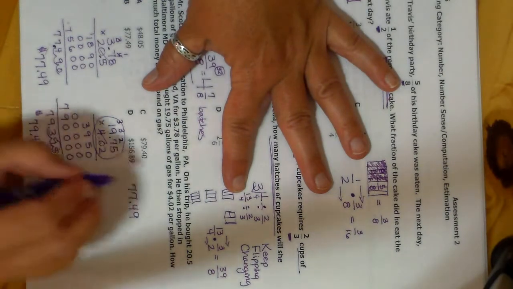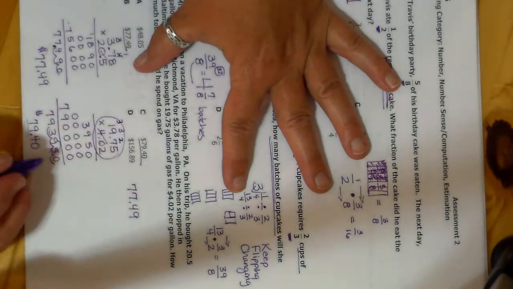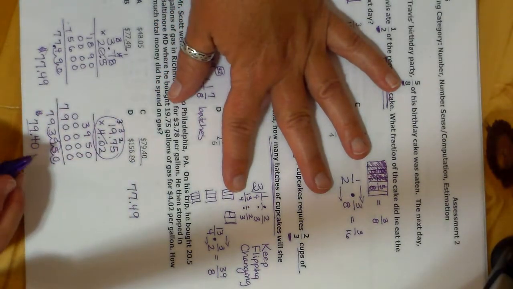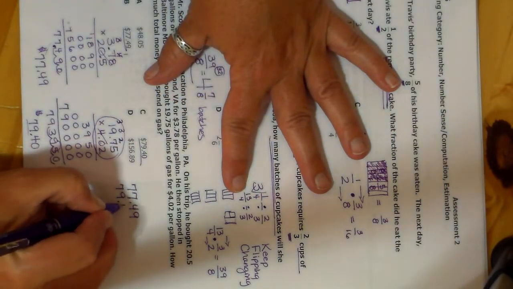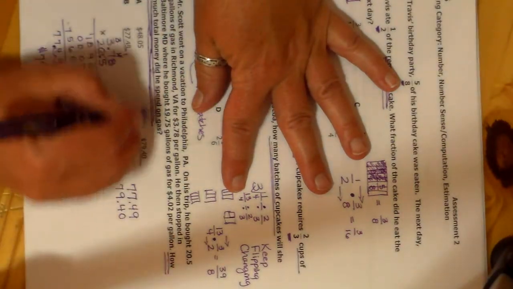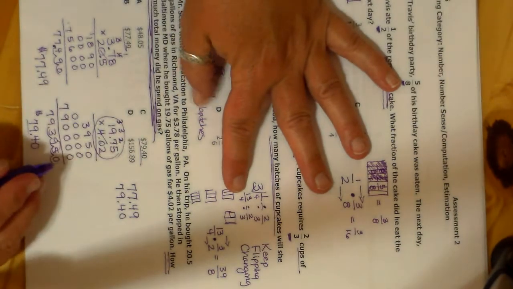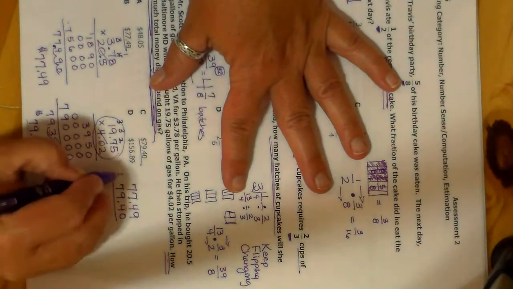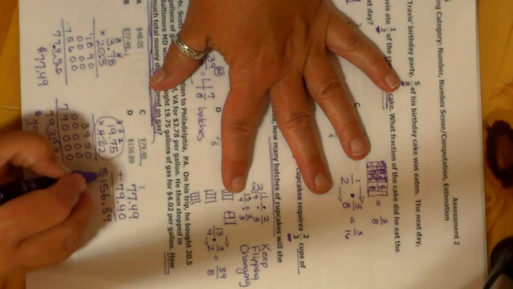So we have 77.49, which is not our answer, but it's a choice. And we have 79.40, which is not our answer, but it's a choice. Welcome to the world of out there, ladies and gentlemen. They're going to try and trip you up, so you got to make sure you know what the question is asking. How much total money did he spend on gas? Not for Richmond to PA, and not from PA to Baltimore, Maryland, the whole trip. $156.89 on gas.